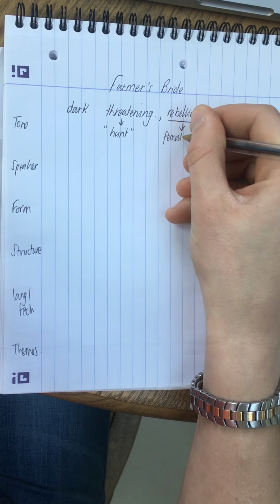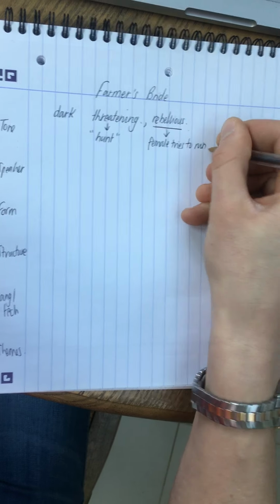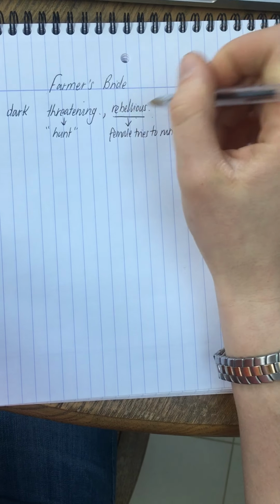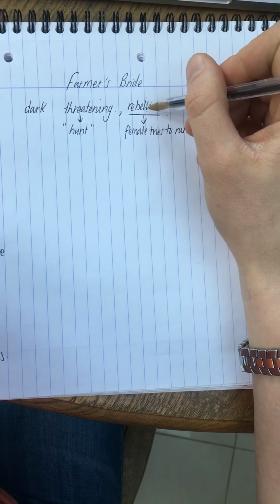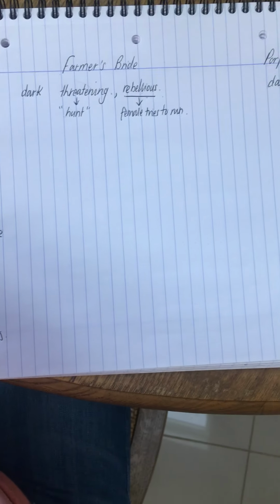Female tries to run. Whereas here you have more of a submissive kind of character. So rebellious, if you were going to compare it, it's not necessarily a comment on tone, but as I've just said, you can make a reference to it.